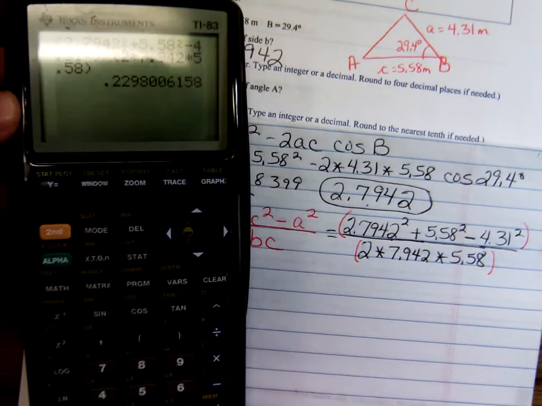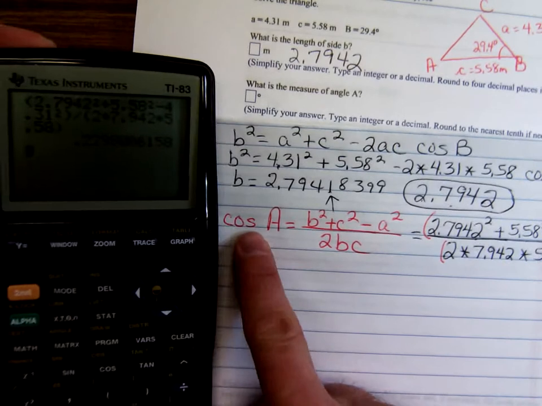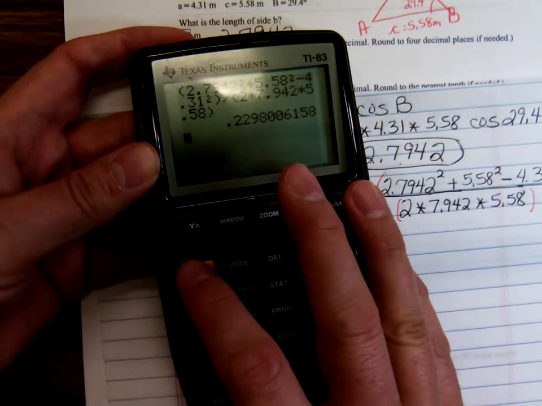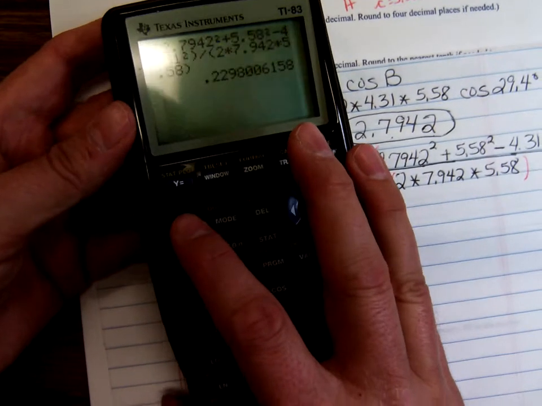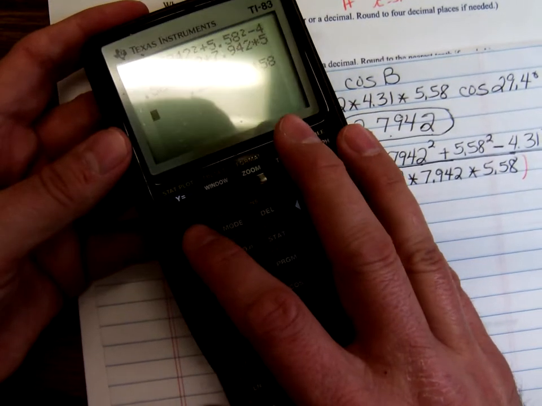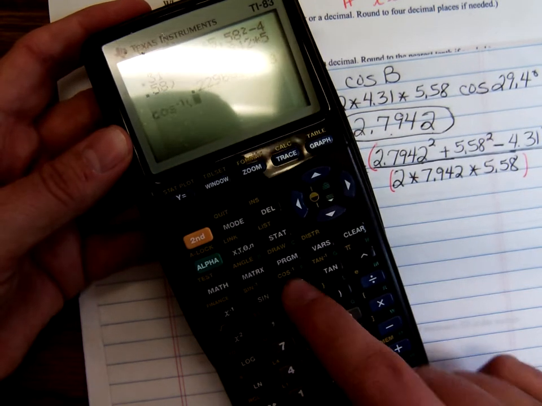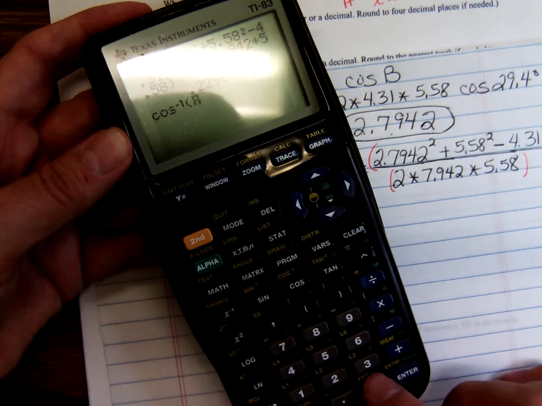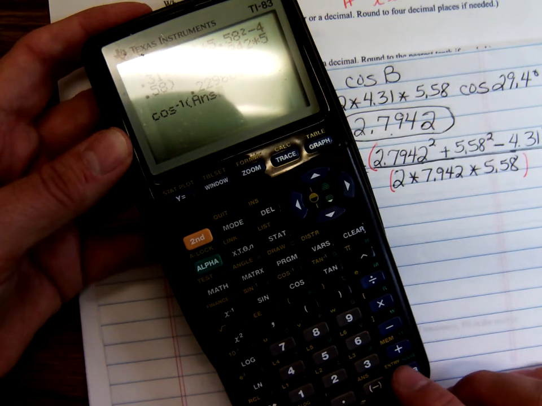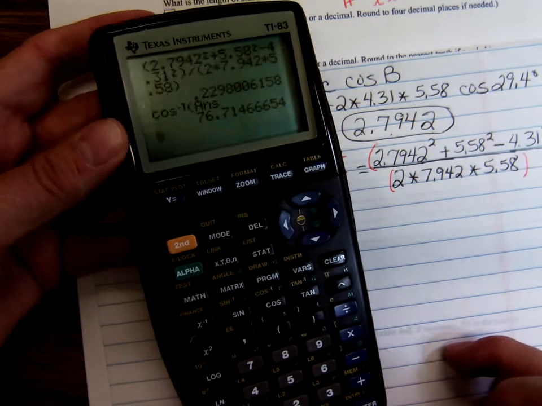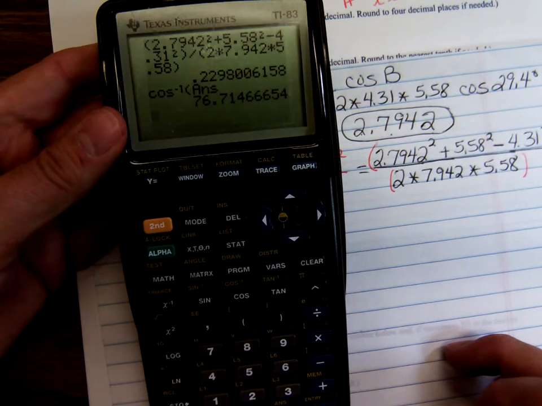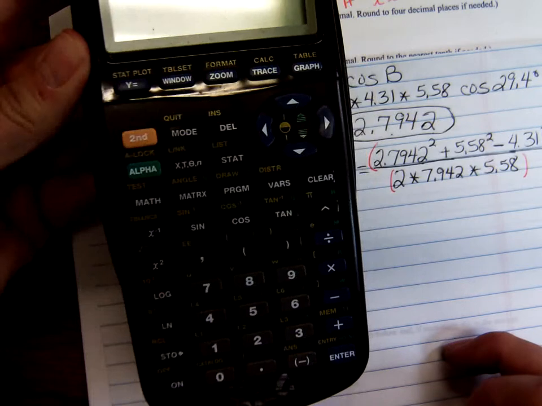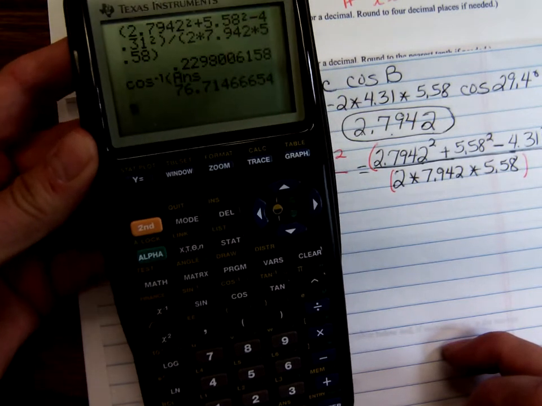And that gives you the value for cosine A. To get A, you go inverse cosine. So second cosine, that gets to go cosine with the minus 1. Second answer. And let's see.